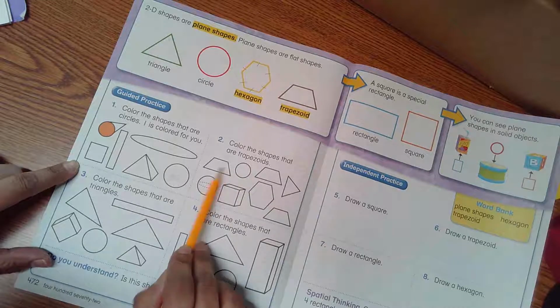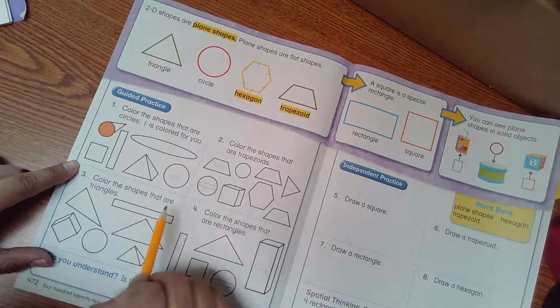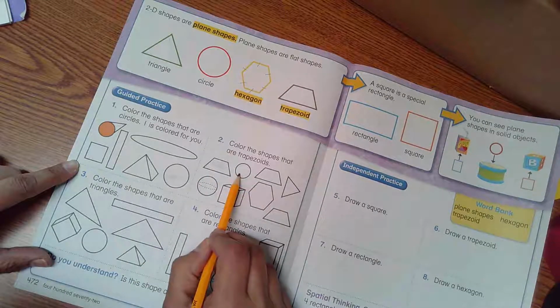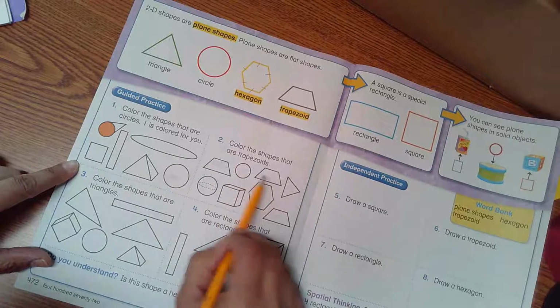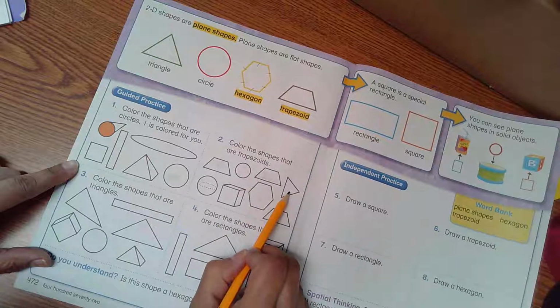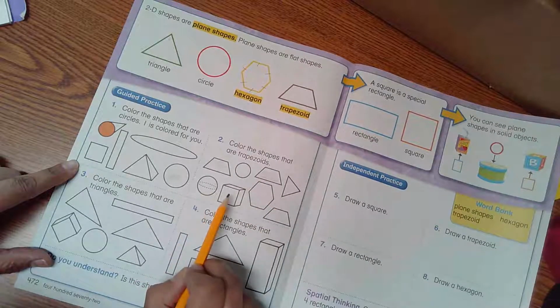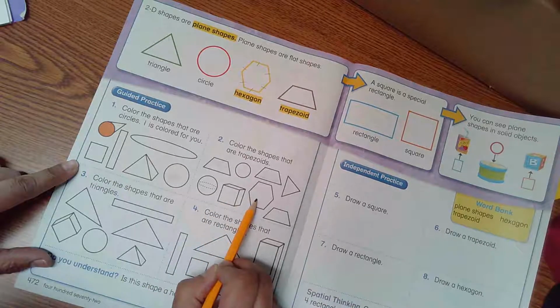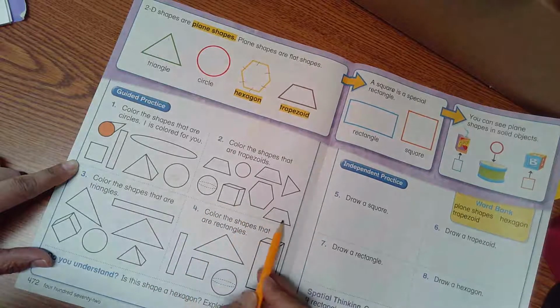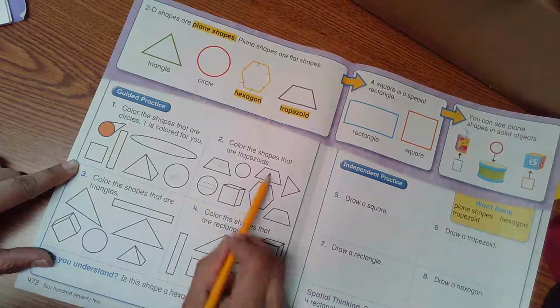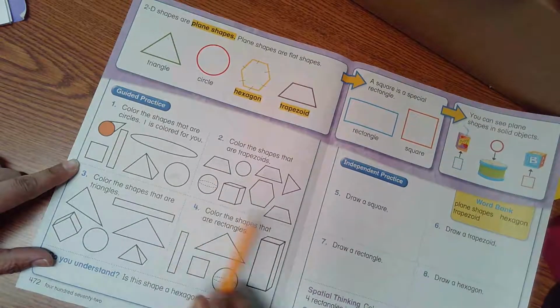I have one here, so this would be colored. This is circle, trapezoid, this would be colored. Triangle, circle, square, hexagon, trapezoid. So 3 trapezoids need to be colored. Use any color, have fun.